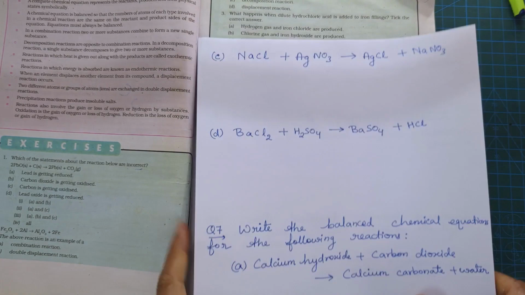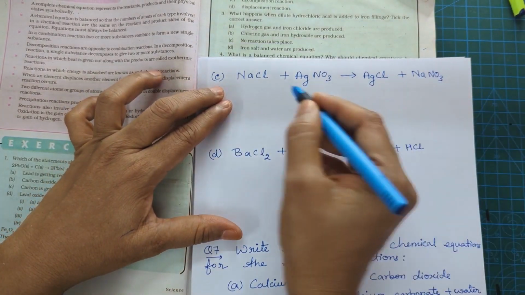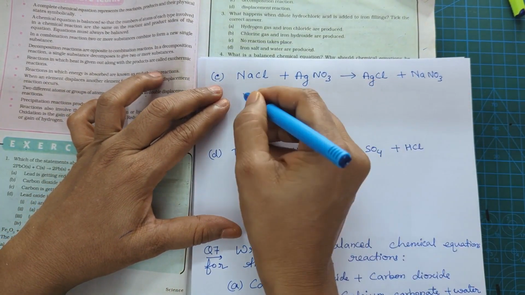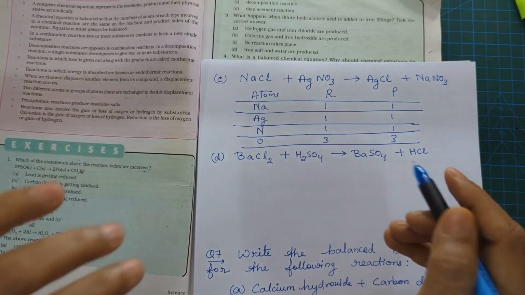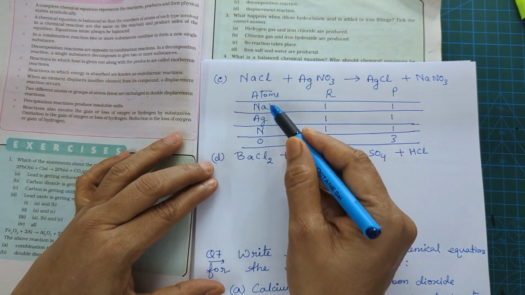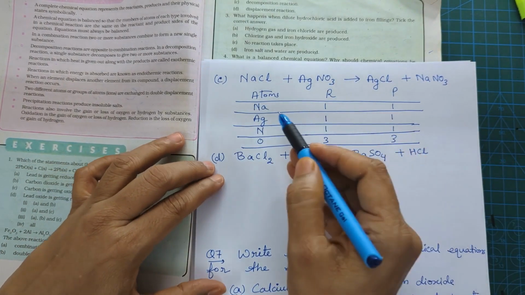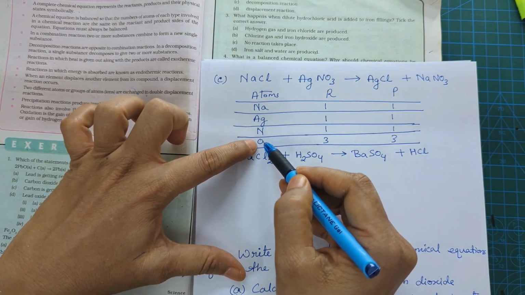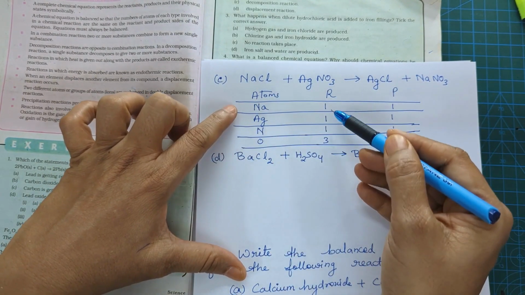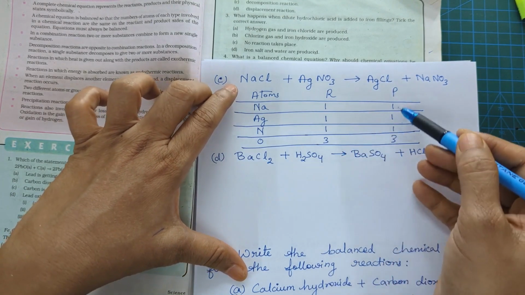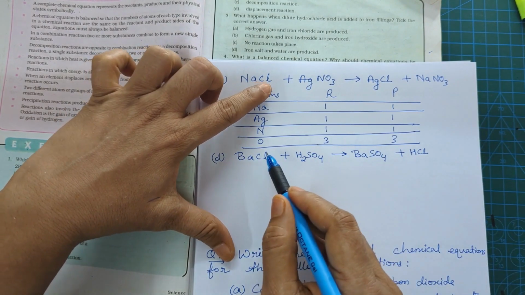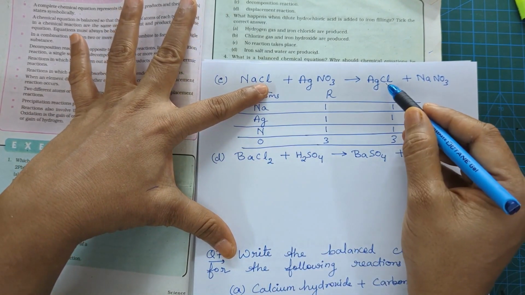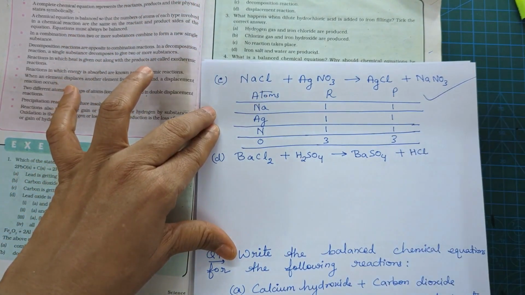The next one, 6th question, 3rd bit: sodium chloride plus silver nitrate gives silver chloride and sodium nitrate. So what atoms are involved? So number of atoms in reactants and products, I have written all of them: sodium, silver, nitrogen, oxygen, but there is a chloride ion also. Now as I listed how many atoms are there in the reactants and products, all of them were matching. There is no space for this, so I could not write chloride, but reactant side 1 chloride and product side also 1 chloride. So this is a well balanced equation.